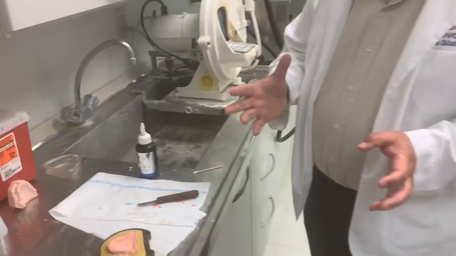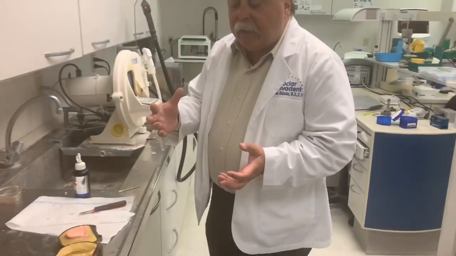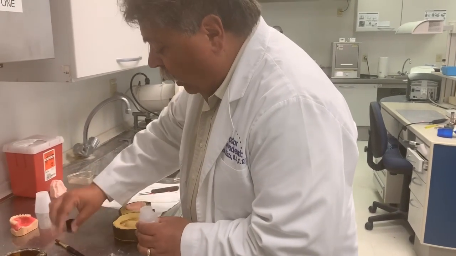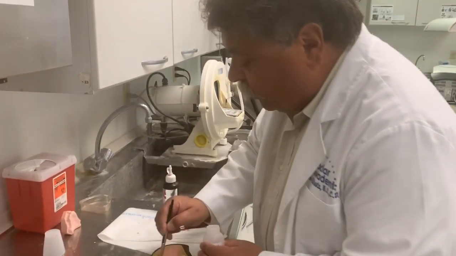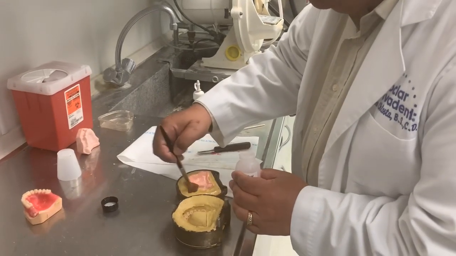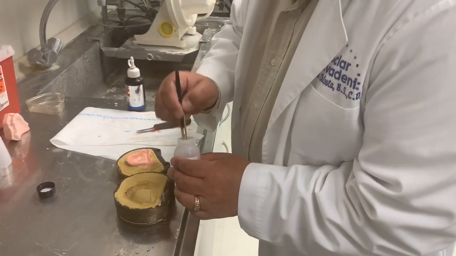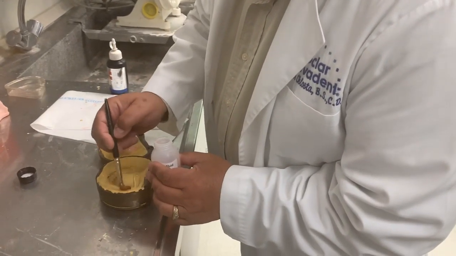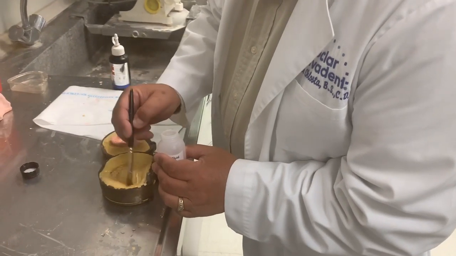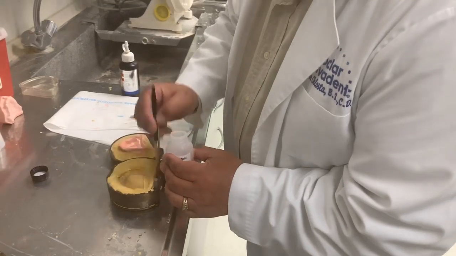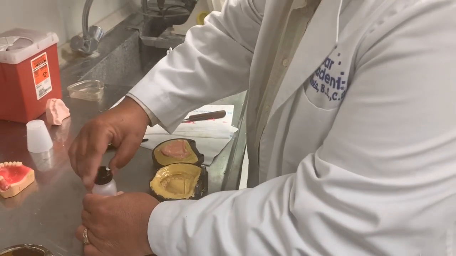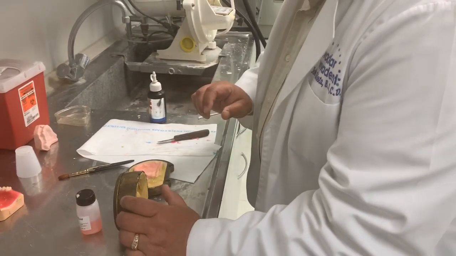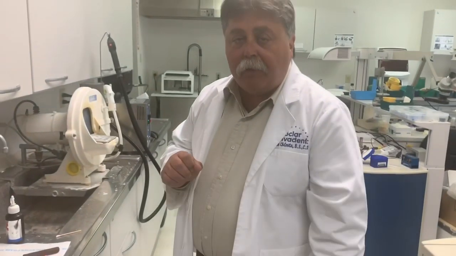This is called the lost wax technique. All the wax is removed and is now going to be replaced with denture acrylic. Again, we're going to place our separator on the gypsum, and we're going to let this dry. The next step will be to pack denture acrylic into it.